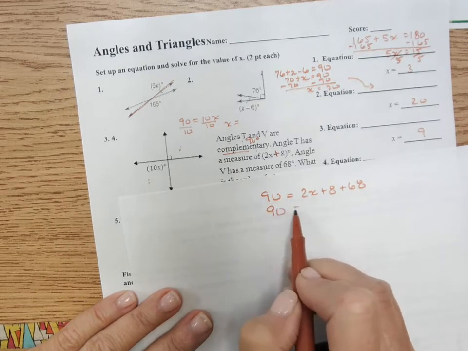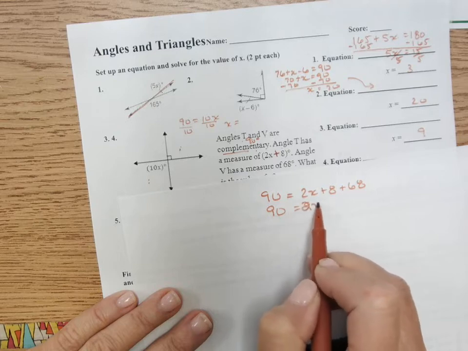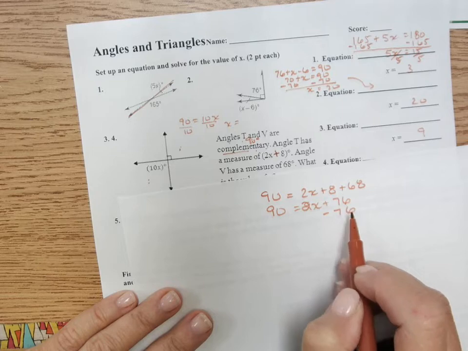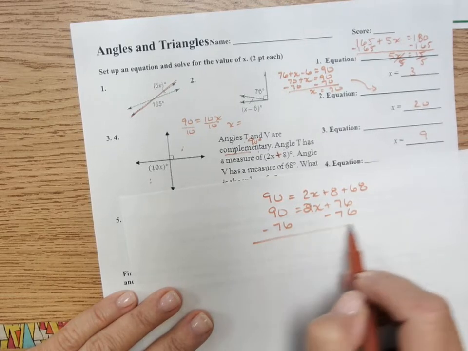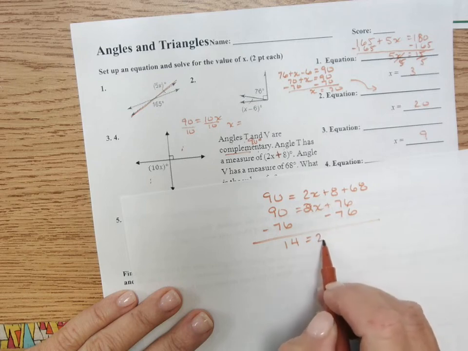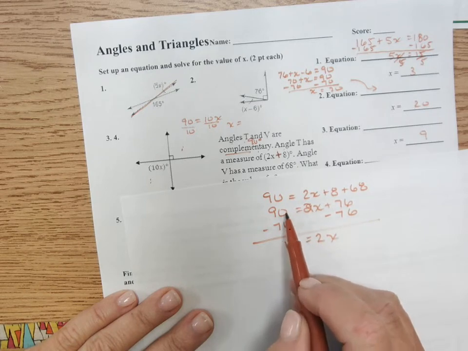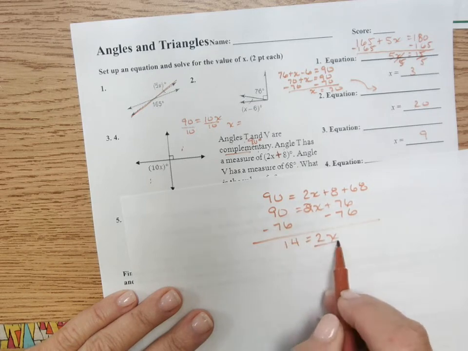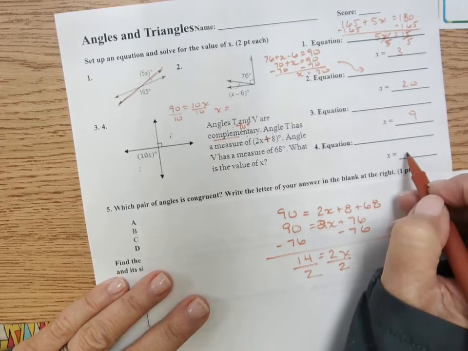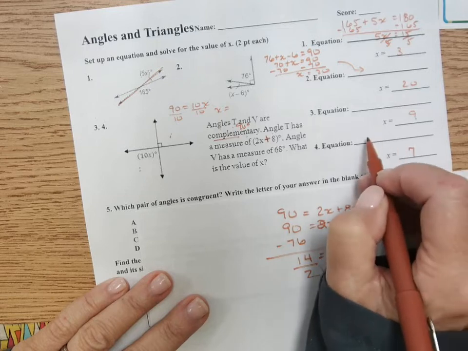So 90 equals 2x plus 76. Subtract 76 from each side. 14 is equal to 2x. Divide by 2, divide by 2, x equals 7.